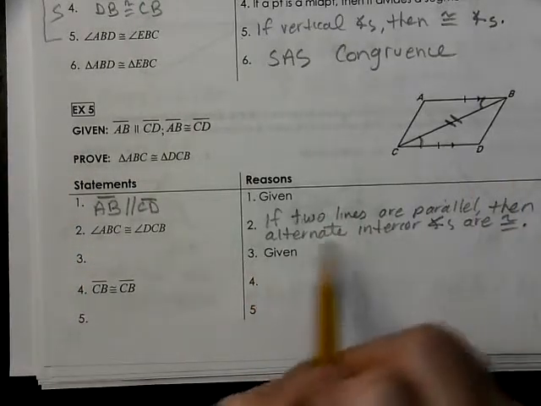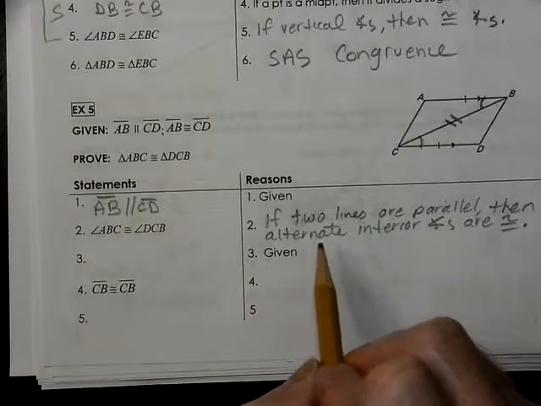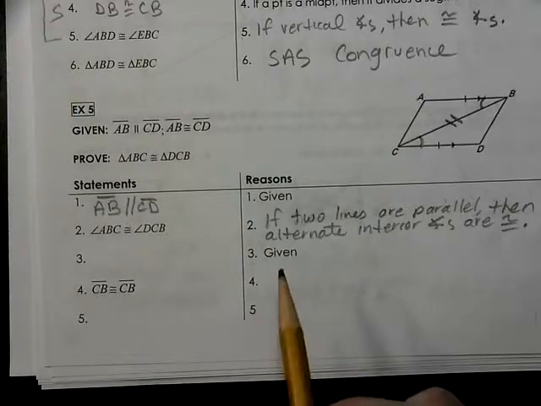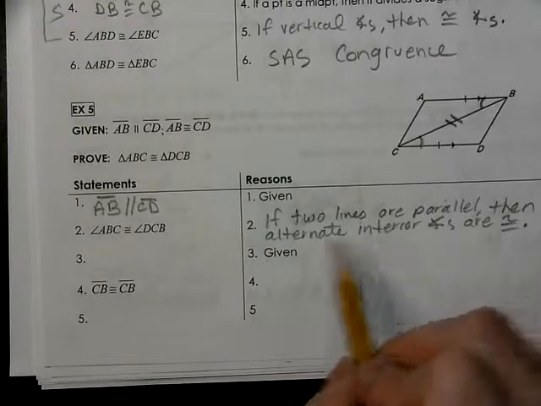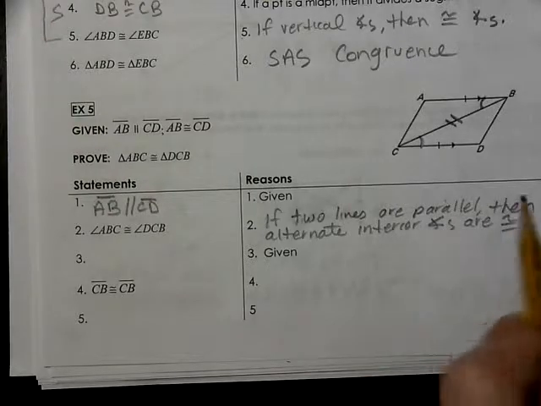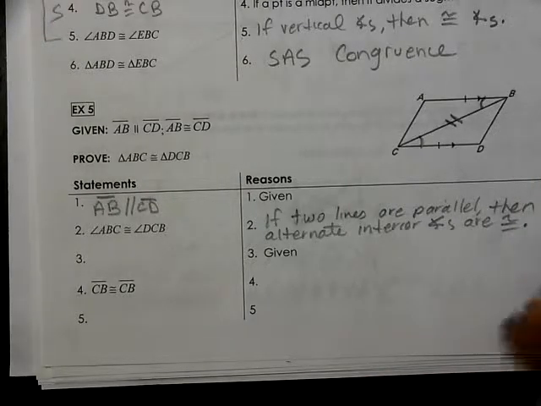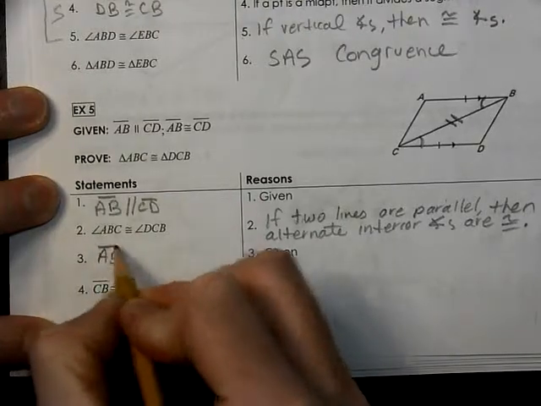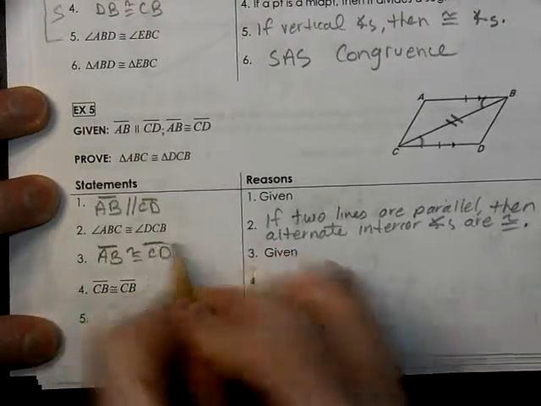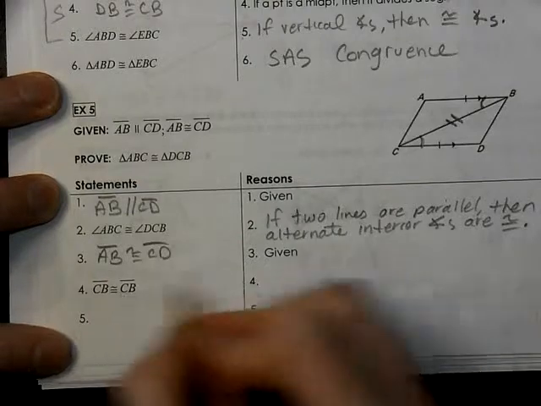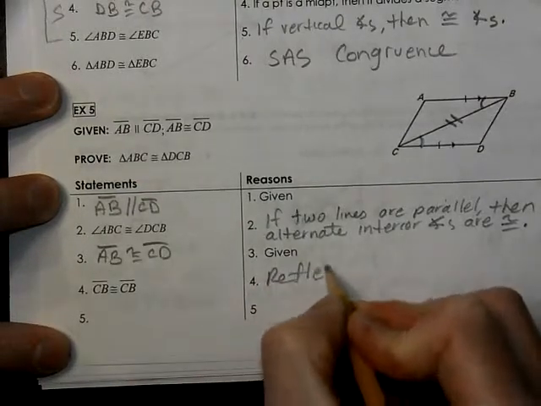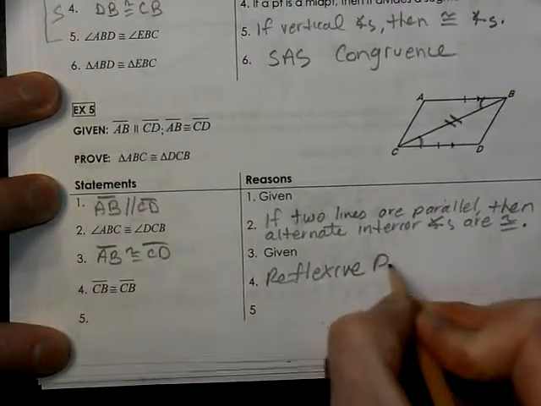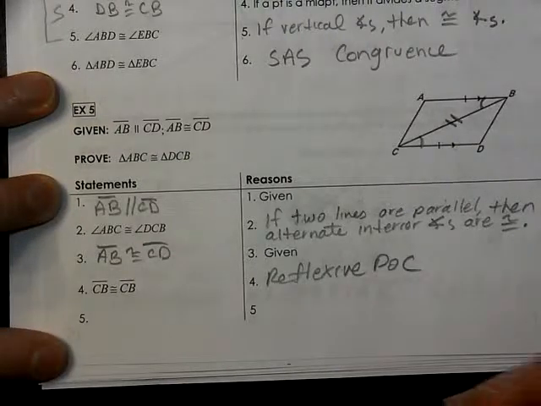It's very important. You have to name the type of angles they are. Don't say if parallel lines, angles congruent. You have to say what type of angles they are, because all angles aren't congruent. Okay, we also know that AB is congruent to CD, and we also have the reflexive property of congruence.